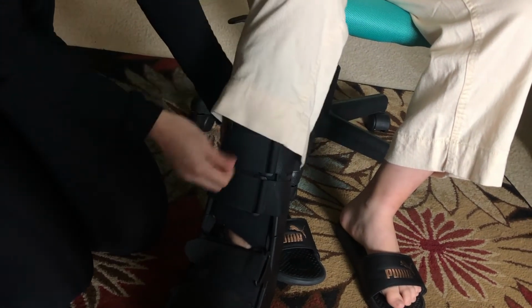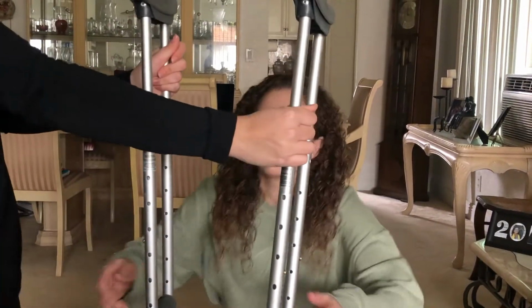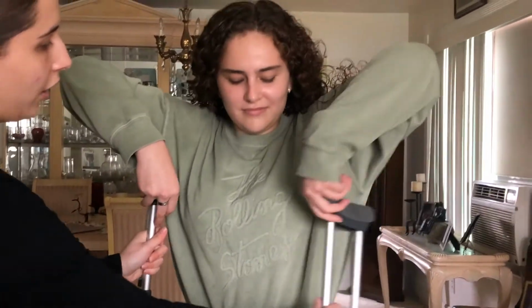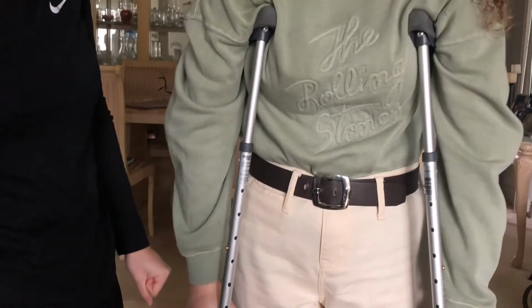Now, since this injury has a weight-bearing problem, I'm also going to tell her to use crutches. So I'm going to bring her the crutches and tell her to use them. As you can see, these crutches are not to her height. There has to be a nipple to armpit ratio and the arms have to be locked. So these crutches will need to be adjusted.